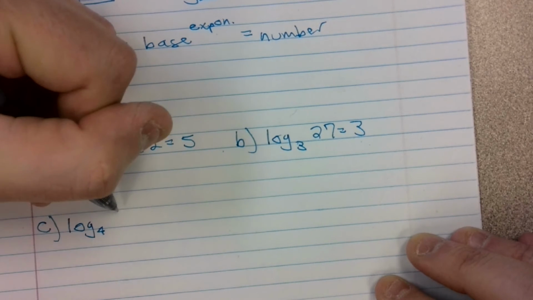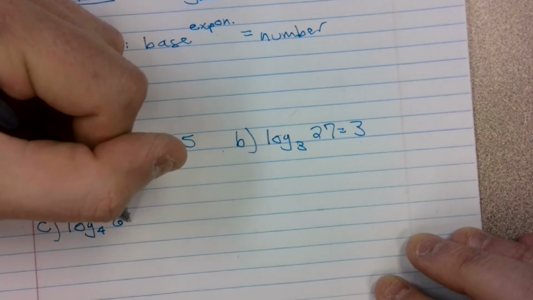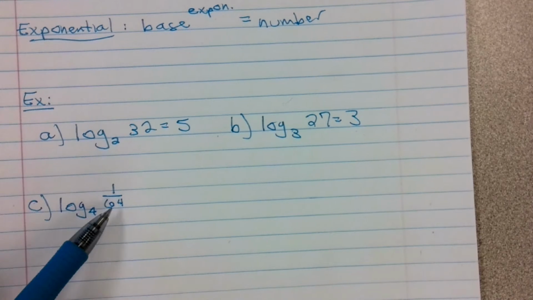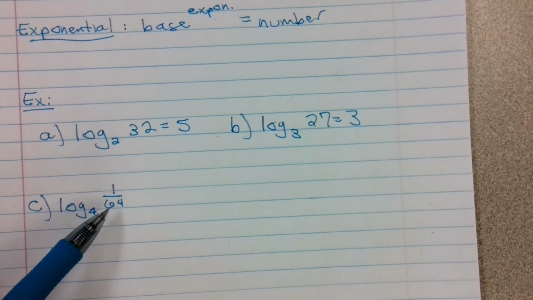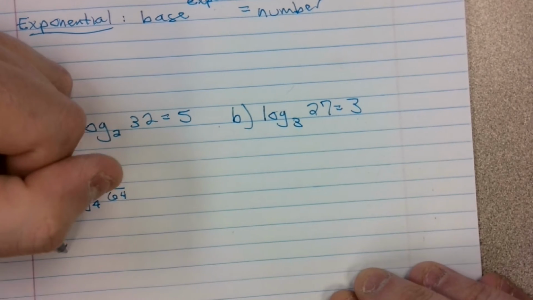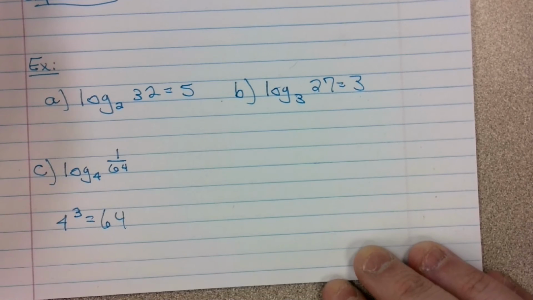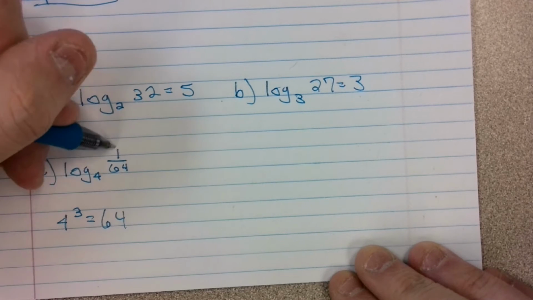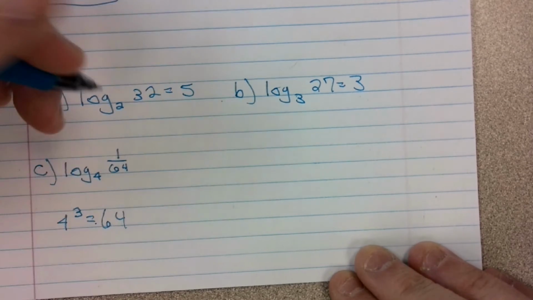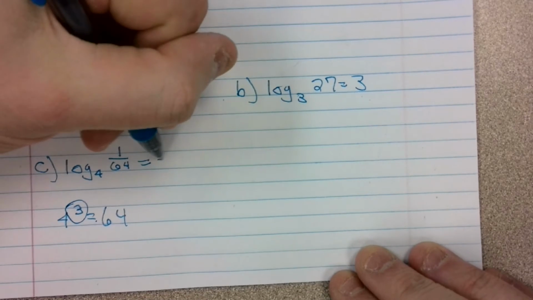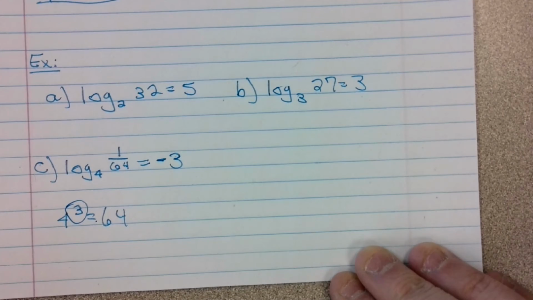And the last one I want to show you is kind of interesting. Logarithm in base 4. Let's throw a fraction up there. 1 over 64. Now, when you're dealing with fractions, it's real simple. Look at the denominator, especially if it's 1 over. Here's what we know. We know that 4 to the third equals 64. Should agree with that. Since this is the reciprocal of this, instead of putting a 3 down as my exponent, I make it a negative 3.